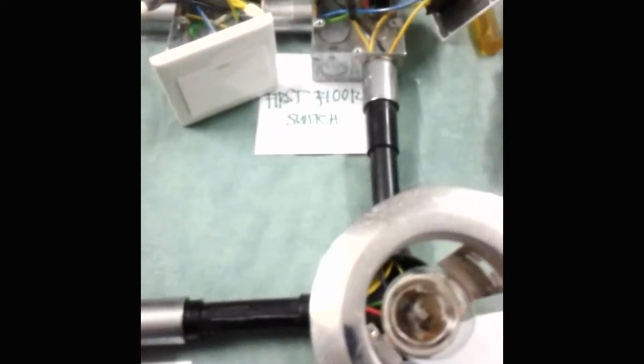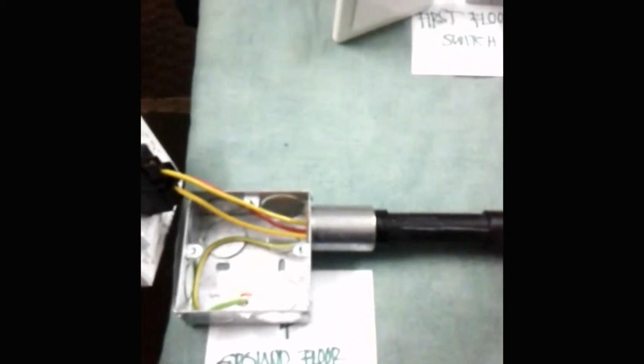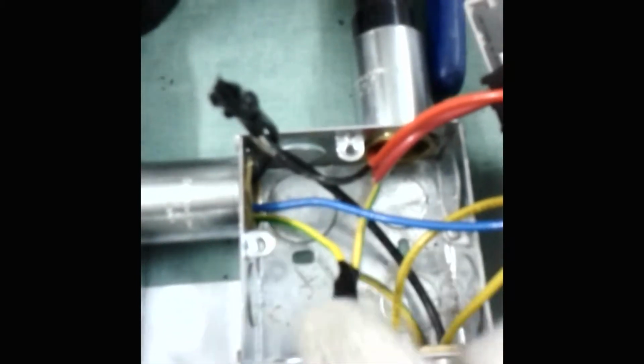Now all our lighting fixtures and our switches are already being connected. At the first floor our neutral line is also being connected. Our earth wire is also being connected. Our power supply is also being connected there. So this wire blue is our power supply, and our neutral line is also connected to our power supply.